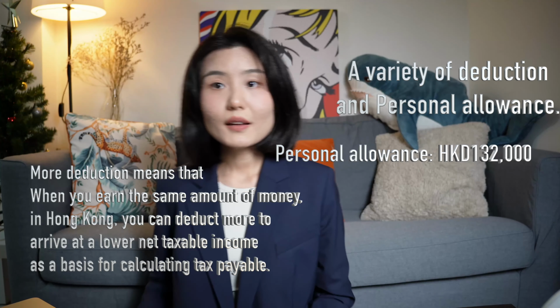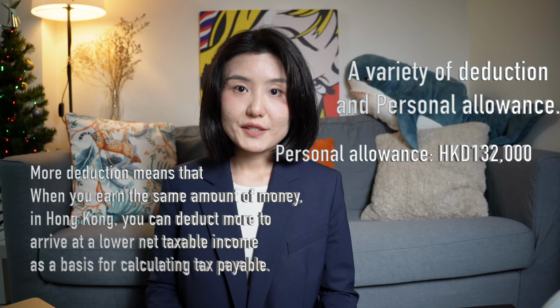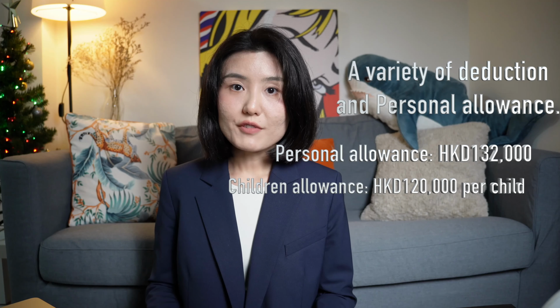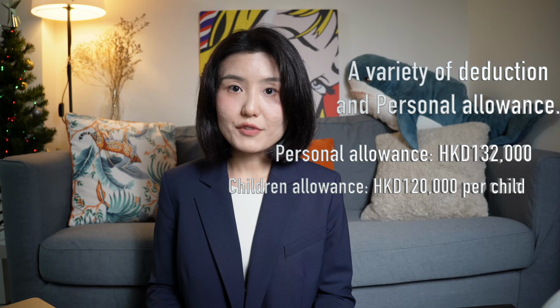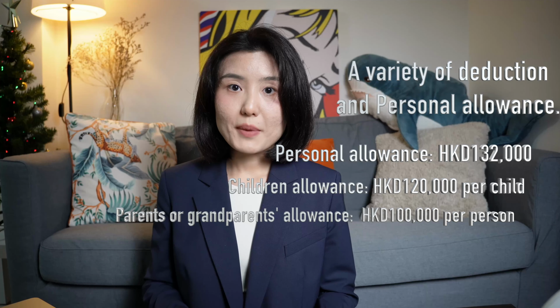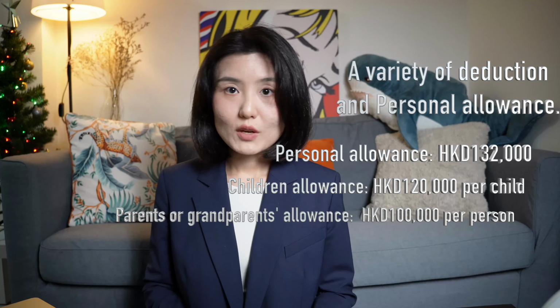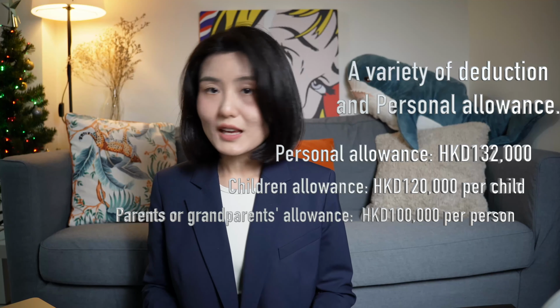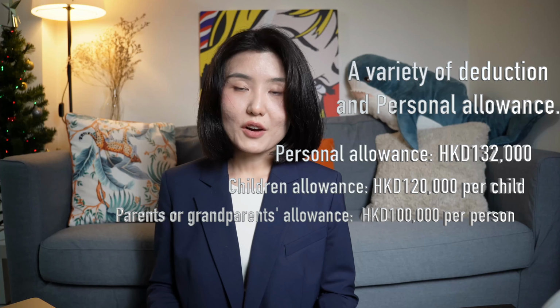That is pretty high. And in Hong Kong, they have so many other types of dependent allowance. For example, if you have kids, for every single dependent kid, the dependent allowance will be like 120,000 Hong Kong dollars per kid per year. If you have to take care of your parents or grandparents, for each dependent parent or grandparent, the dependent allowance could range from 20,000 Hong Kong dollars to like 100,000 Hong Kong dollars per year. And also the cap for dependent kids is like 9 kids.